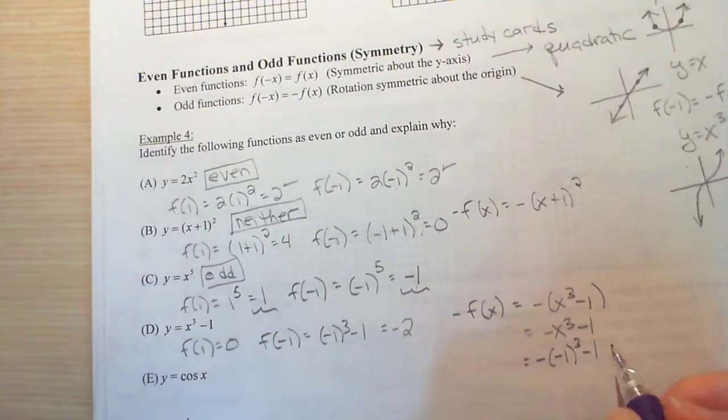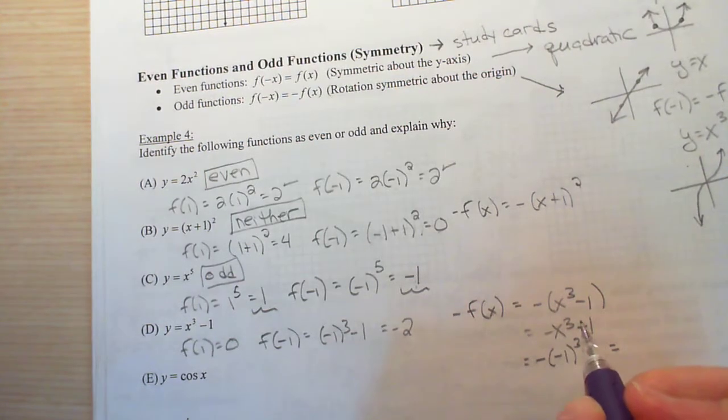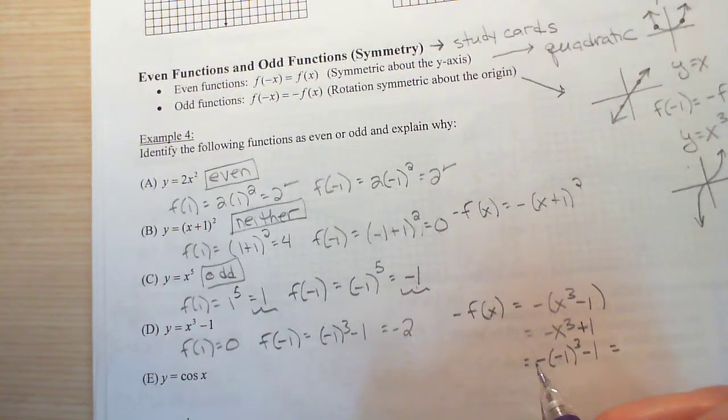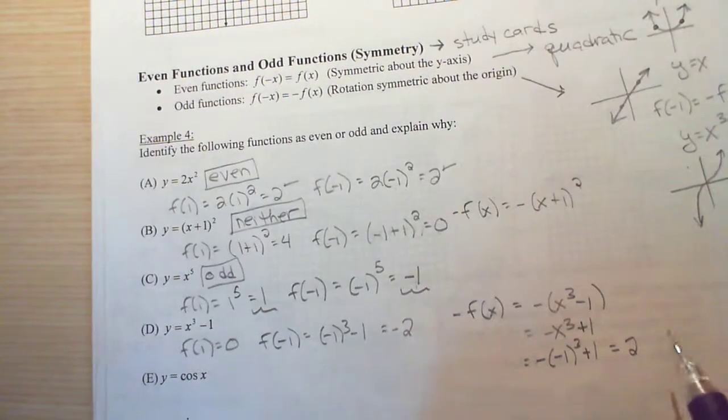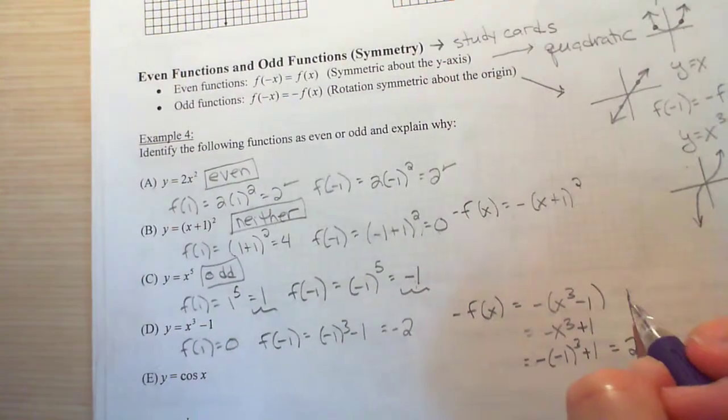Oops, this should be a plus. Sorry. Distribute that negative. That should be a plus. So negative 1 to the third is negative 1. Negative 1 times negative 1 is positive 1. Positive 1 plus 1 is 2. So f of negative 1 does not equal negative f of x. So this is also a neither.